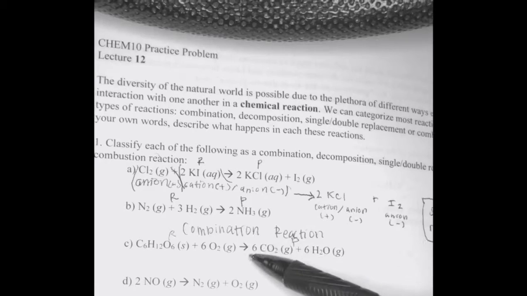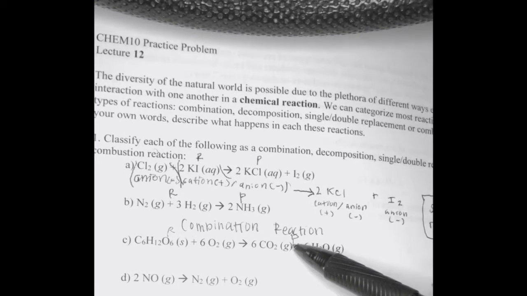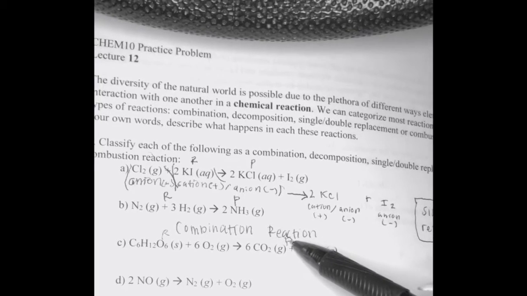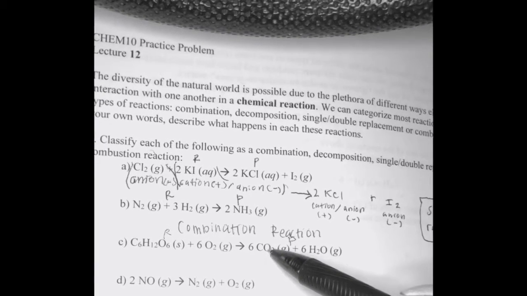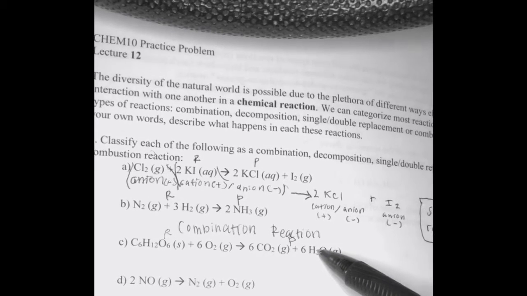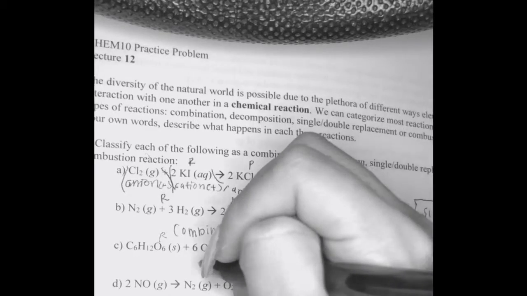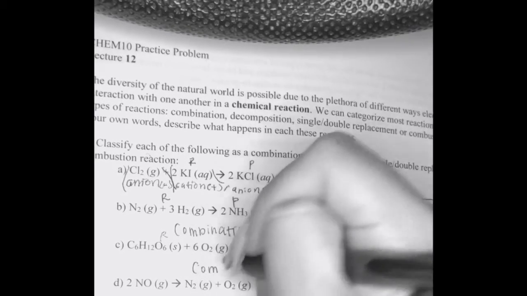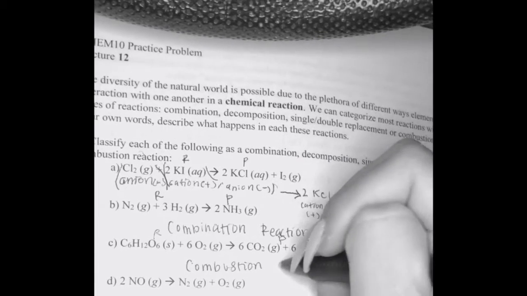anytime you have in the product side, this is actually a very easy problem. Whenever you see in the product side that you have, as a result, carbon dioxide and water gas, that is going to be a combustion reaction.